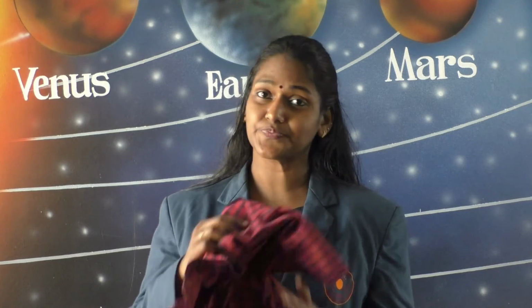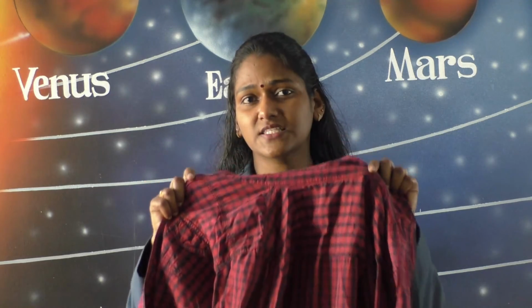So next point, according to the different types of season. It is hot in summer season, so we sweat a lot. Thus, we prefer to wear clothes that absorb sweat and keep our body cool. Cotton absorbs sweat and allows air to pass through it. So, clothes made of cotton are best suited for this weather.